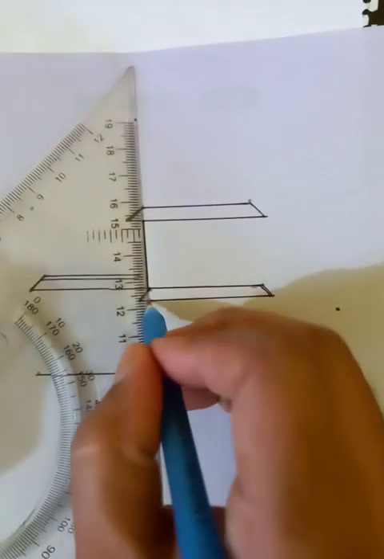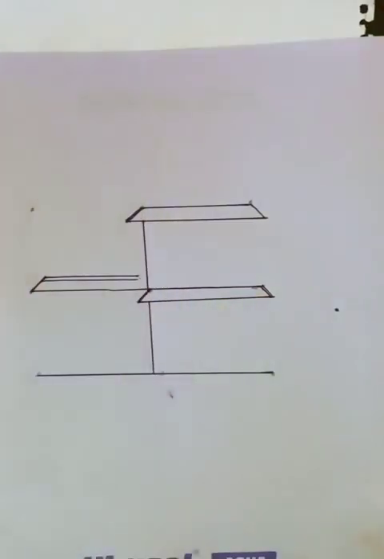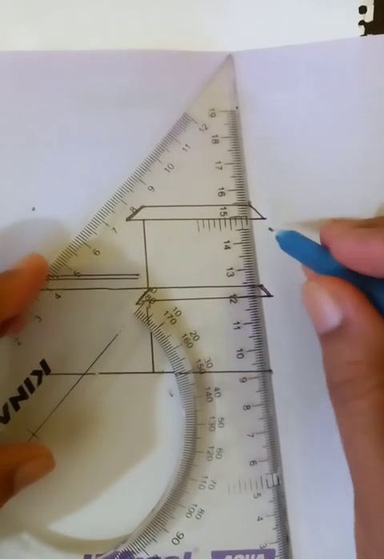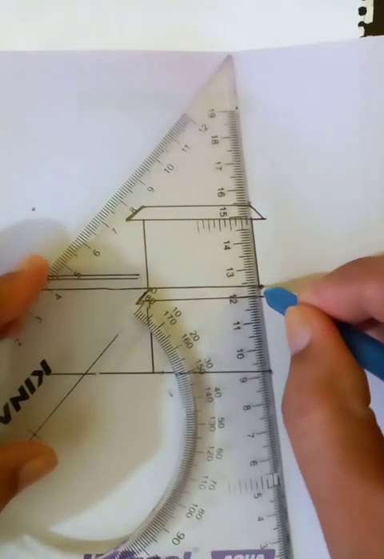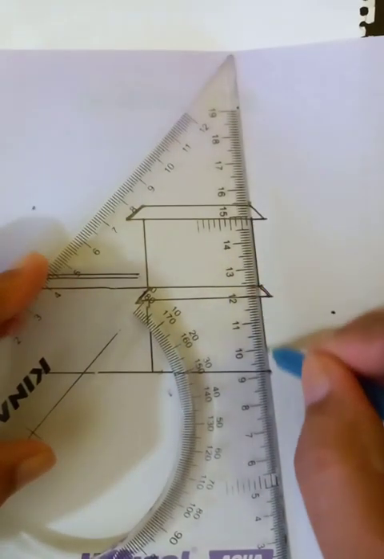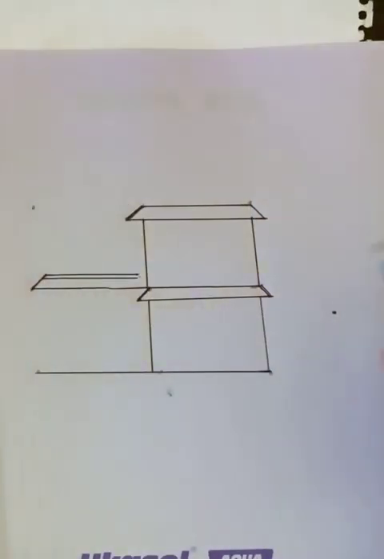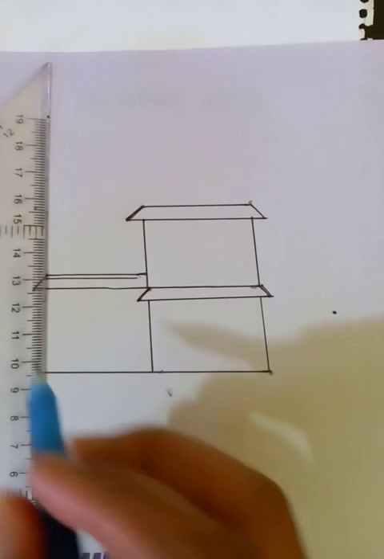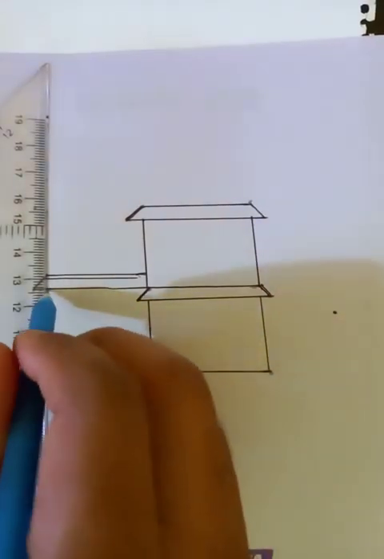All right, let's draw another one here. And along this line, let's draw another vertical line. We extend this a little bit, and the vertical line we draw here.